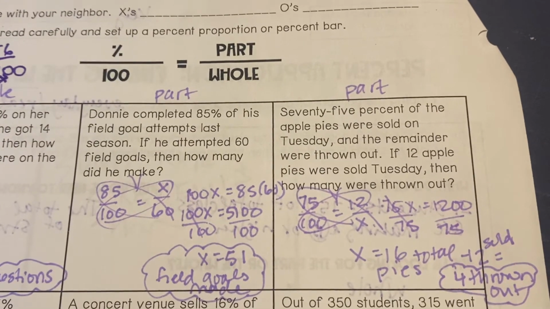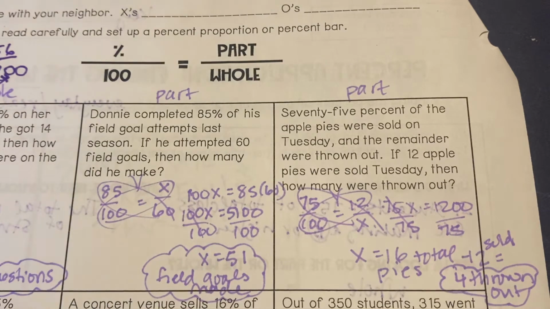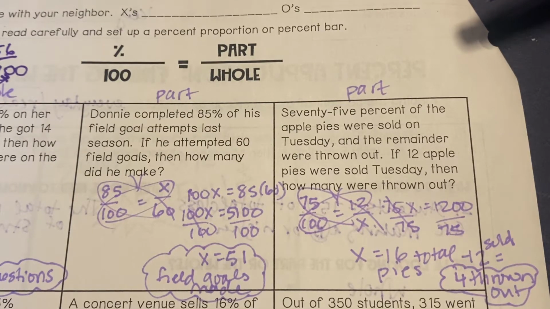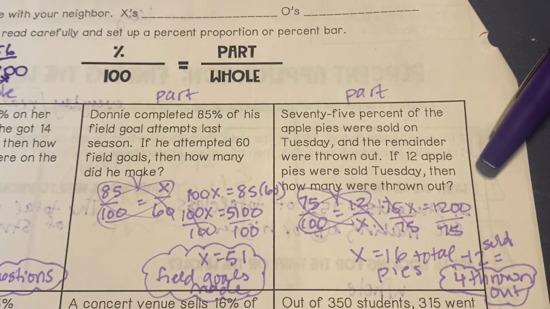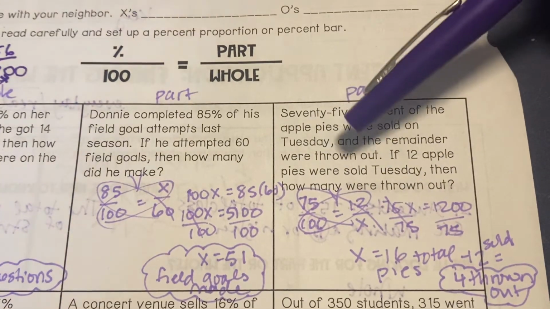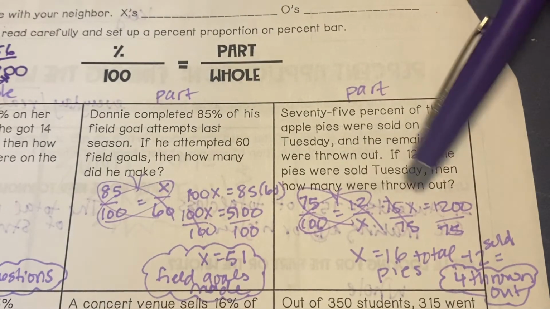75% of apple pies were sold on Tuesday, and the remainder were thrown out. So sad to waste those apple pies. If 12 apple pies were sold on Tuesday, how many were thrown out? So again, we're given the part, okay? We're given the part that were sold. There's some leftovers missing though. So this one's extra tricky too, because we're looking not just for the total, but for the number that were thrown out. Okay, so first we're solving for the total.